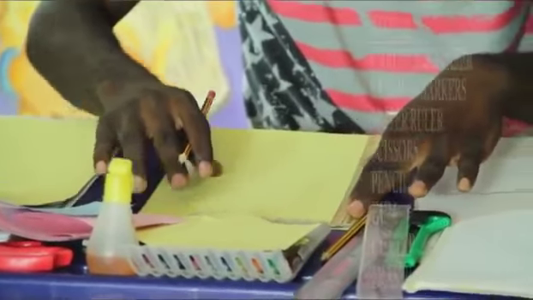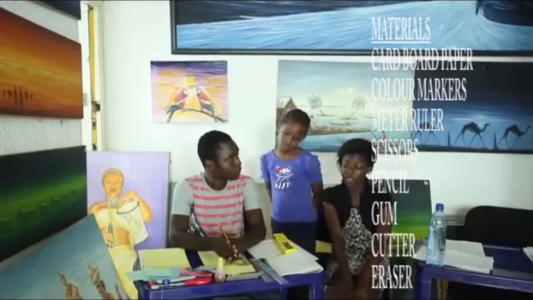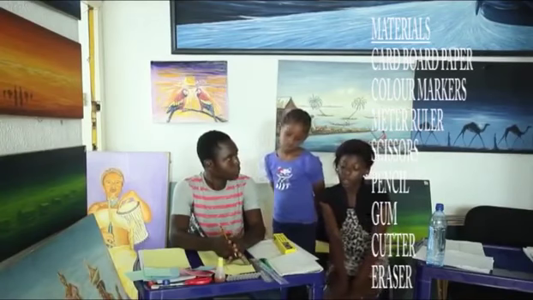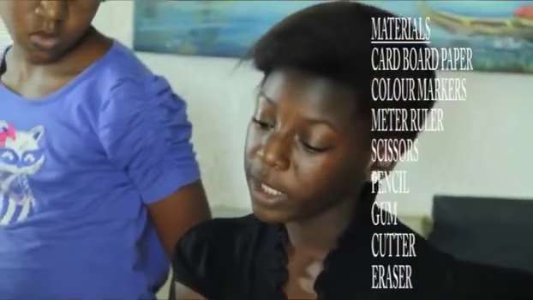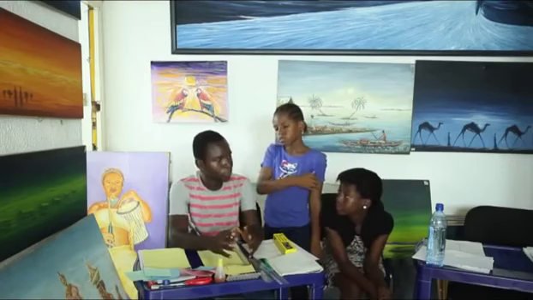If you're making any graphic design, the materials you need are assorted cardboard papers, cutter, a meter ruler, a pencil, eraser, colored biros, gum, and scissors. The materials you just listed above, you want to produce alphabets, cut and paste alphabets.